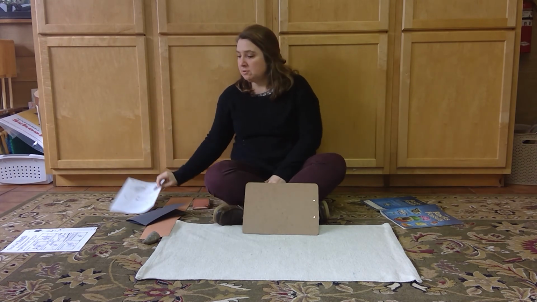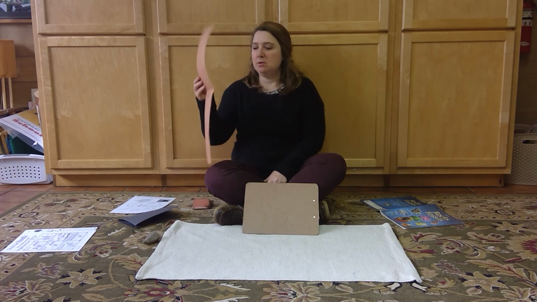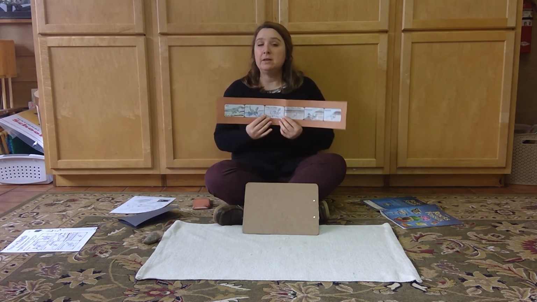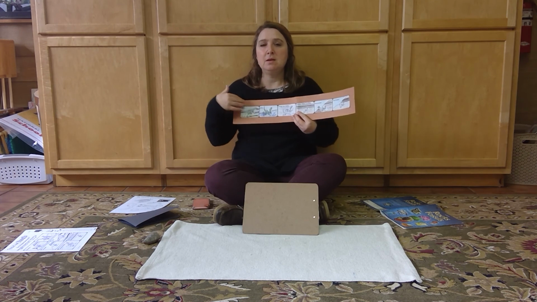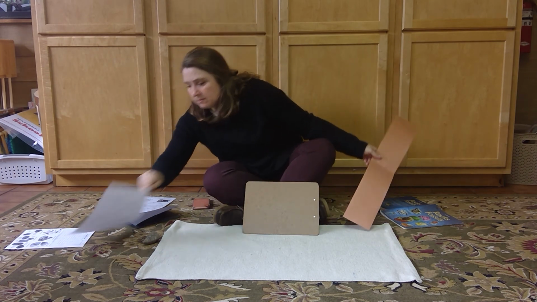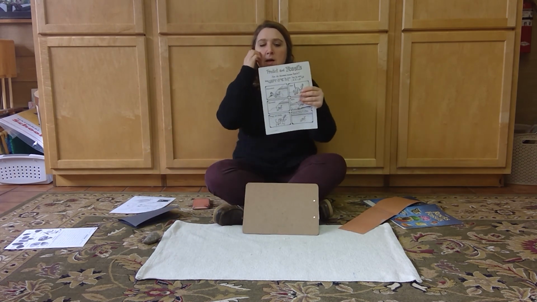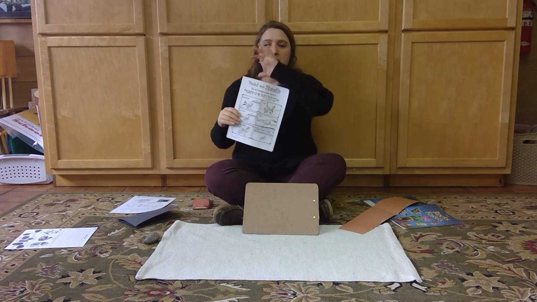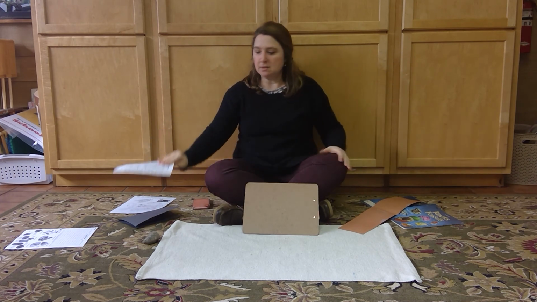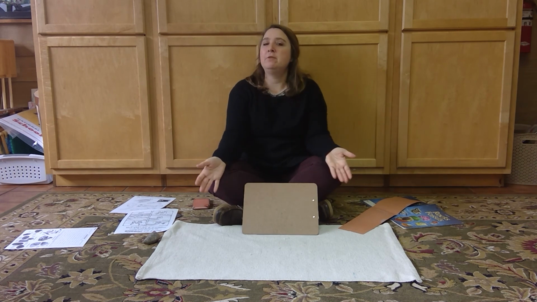And you don't have to, but if you want, I did not put it in your packet, but there is a sheet on the PDF list where it looks like this, where you can cut it apart, color it and cut it apart, and then lay out your fossil record, predicting about fossils.